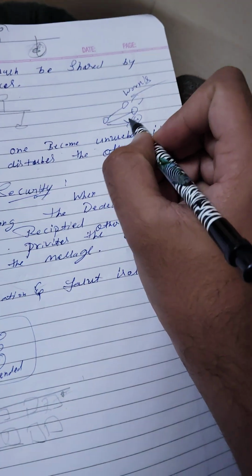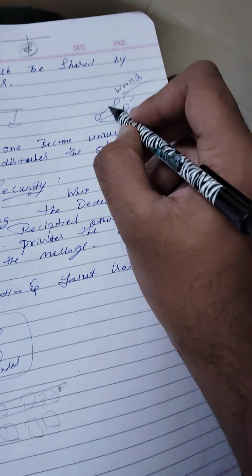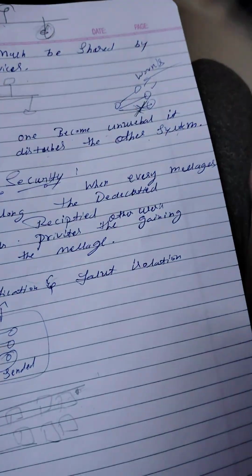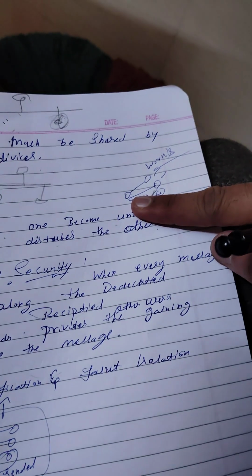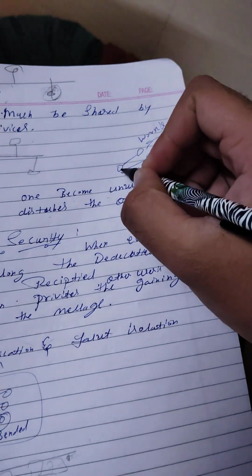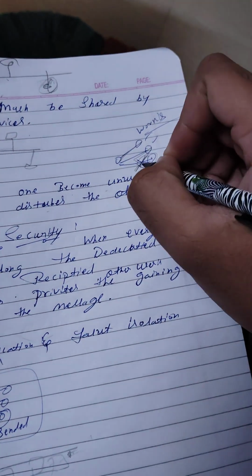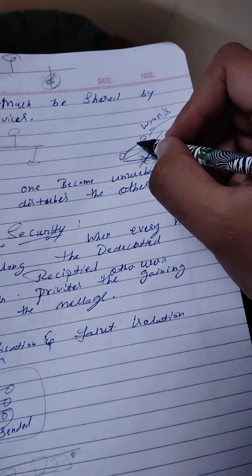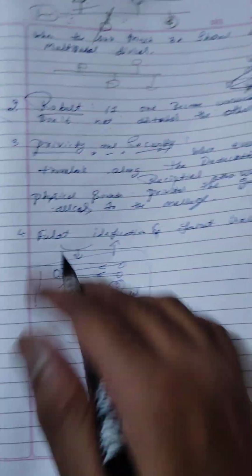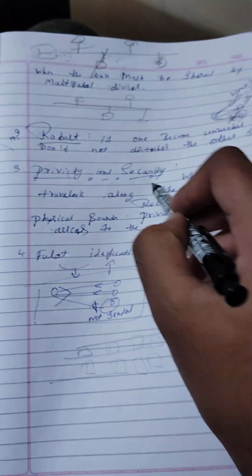Means, see here, this is one computer in a mesh topology. If this wire gets damaged, it does not matter. It leaves this wire and shares with the other systems also. It does not take this care. It will remove itself, and it will also share. It will be working.